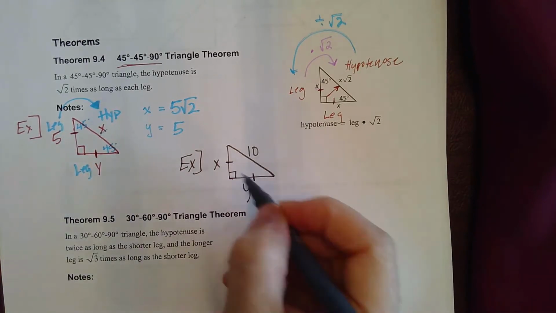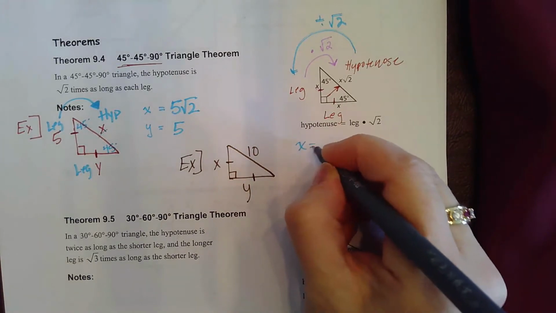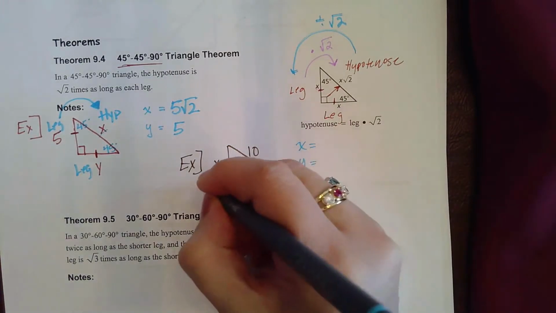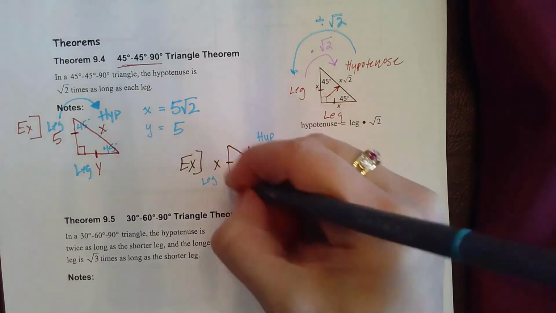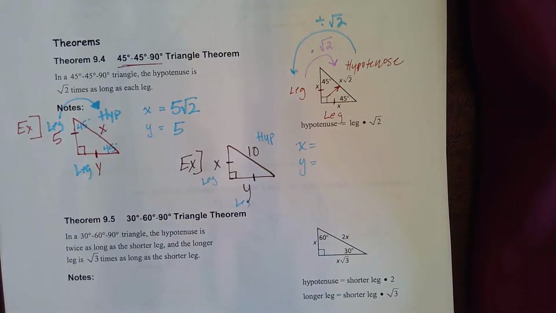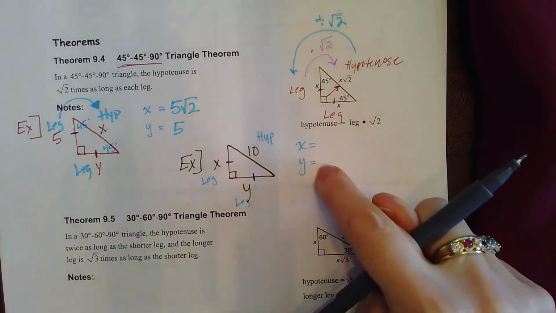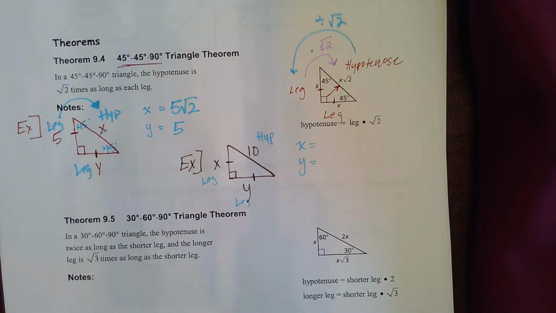So first and foremost, what do we know about x and y? If this is a leg and this is a leg and this is a hypotenuse, we should know that x and y are equal to each other. So you should get the same answer for x and y, okay? Because the legs of a 45, 45, 90 triangle are going to be the same.